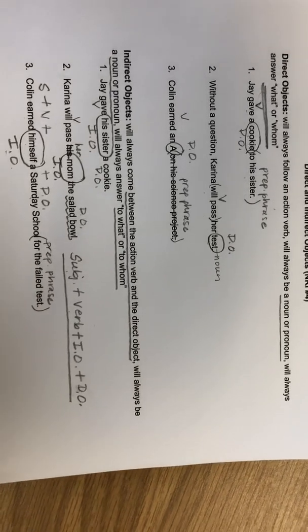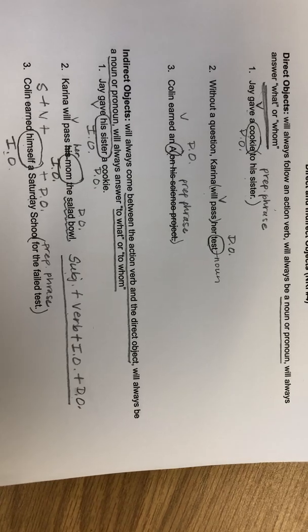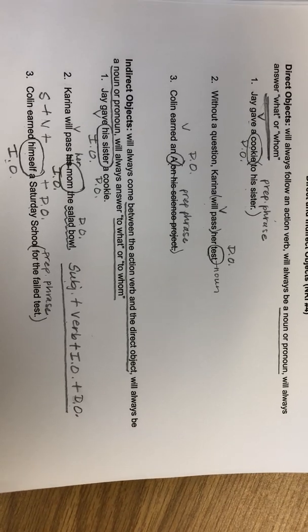So scan out there so that you can see your examples a little bit more. Maybe press pause on the video so that you can use this as a guide as you work your way through NoRedInk number 4. Good luck.